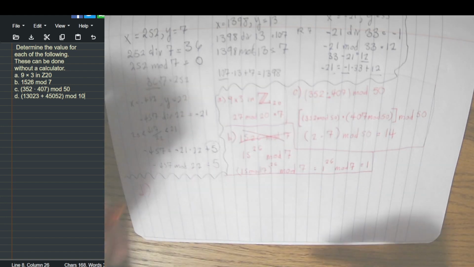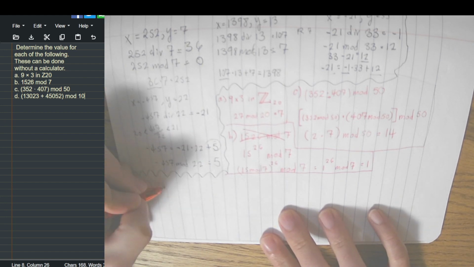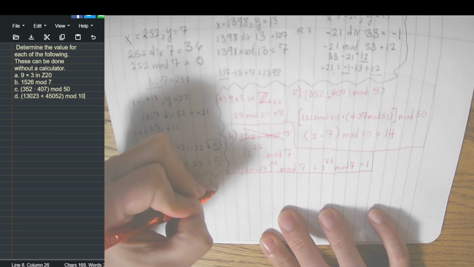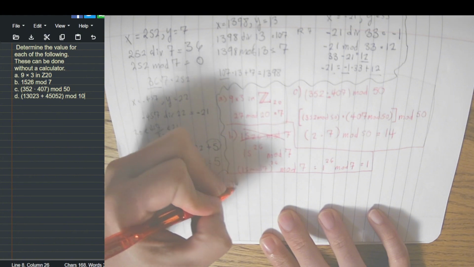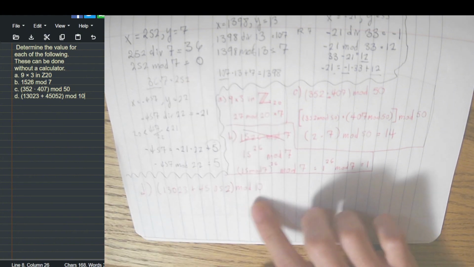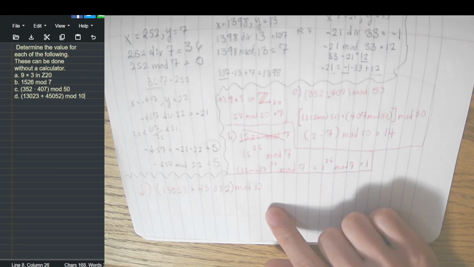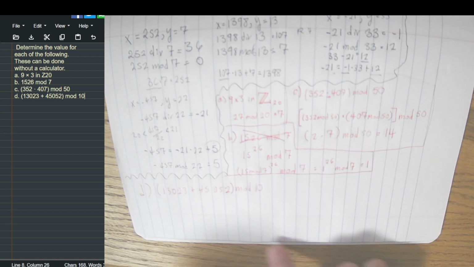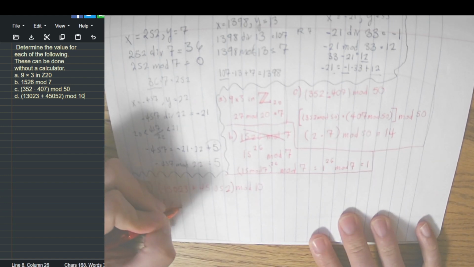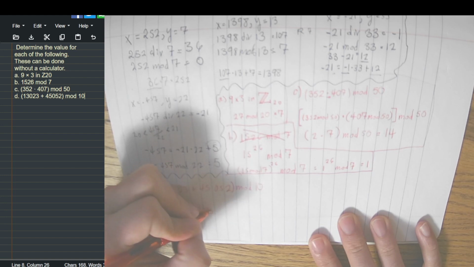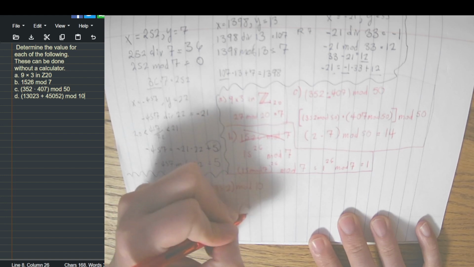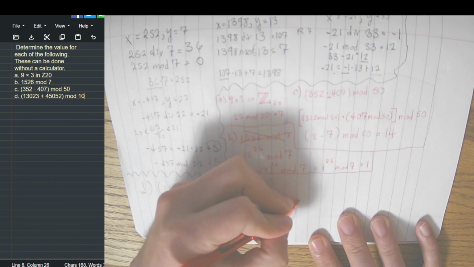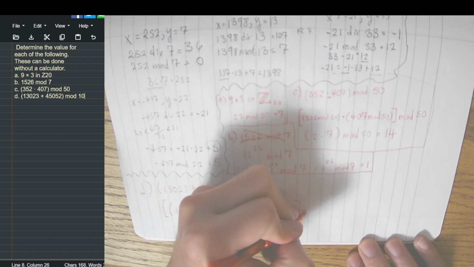So for D, we have a very similar situation: 13023 plus 45052 mod 10. The same basic rule applies, where we can rewrite it and just keep the operator in the middle. So instead of a multiplication sign, we'll get an addition sign. Let's rewrite this as 13023 mod 10 plus 45052 mod 10, and the whole thing is going to be mod 10.